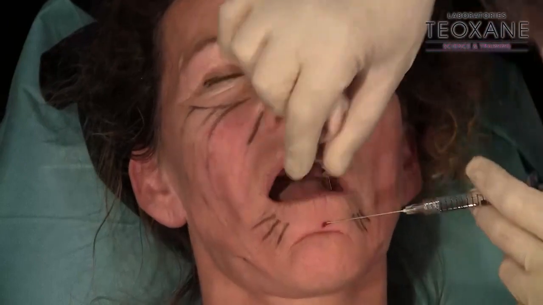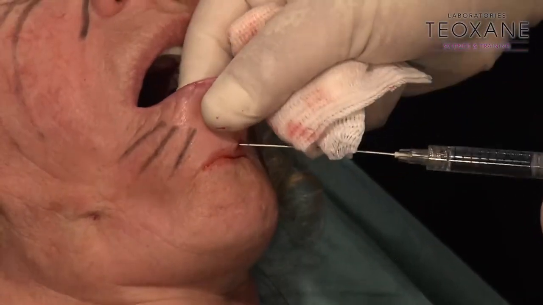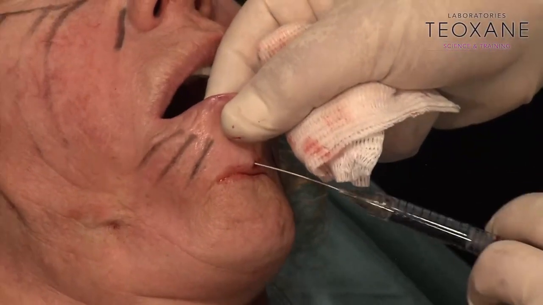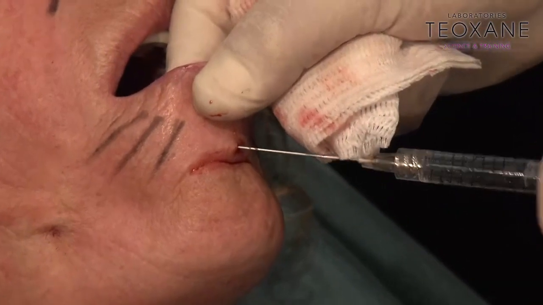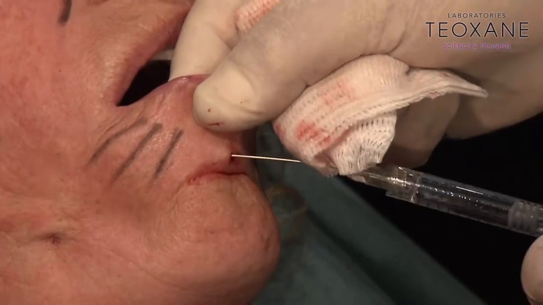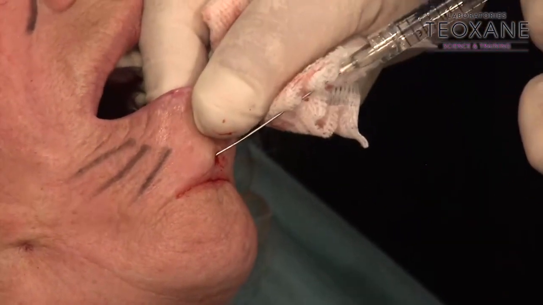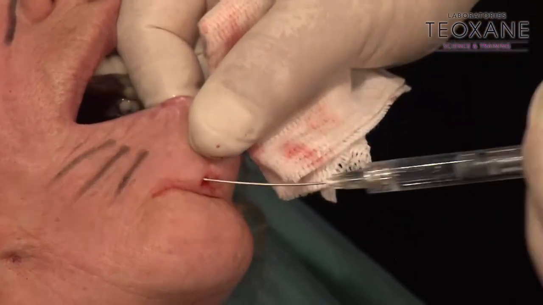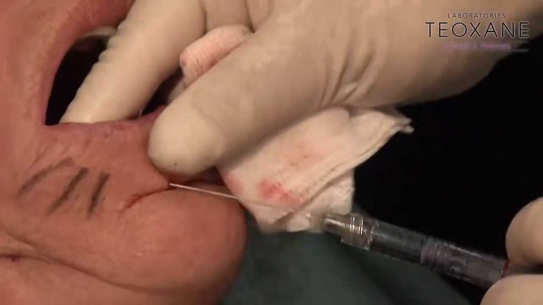Open your mouth. Open your mouth. You see, I put my finger inside because I can feel. I don't want her to have lumps inside the mouth. She will feel it immediately. So I put my finger inside. I can control. I have the feeling of my cannula going through. I have the sense of depth, which I lose if I don't put my finger. Open your mouth.